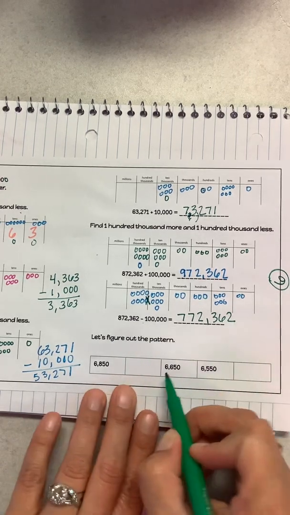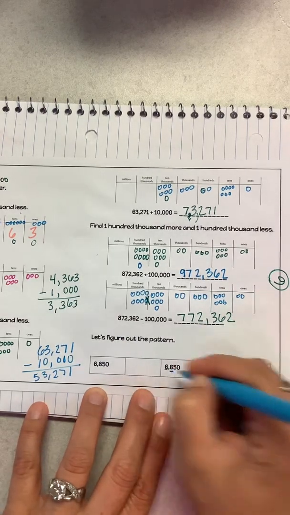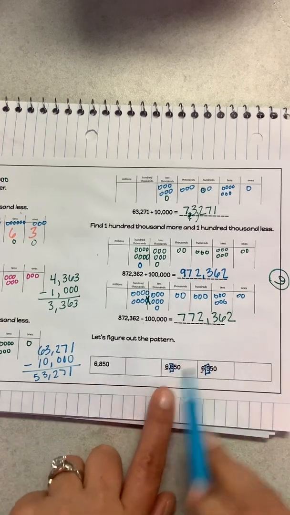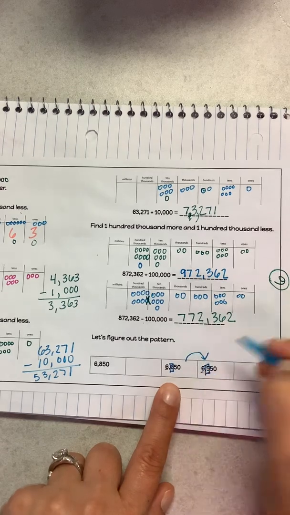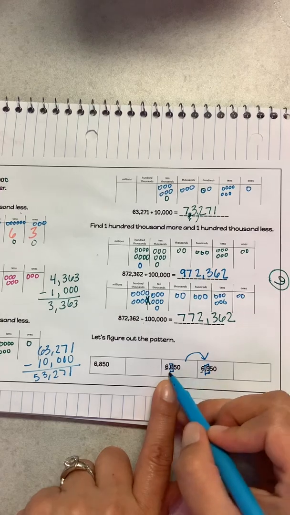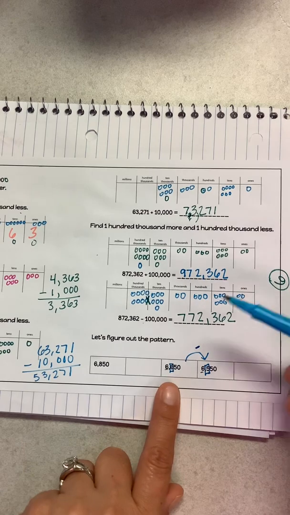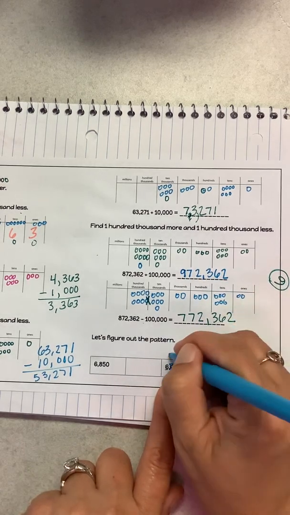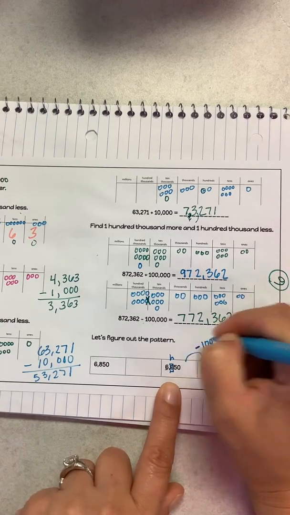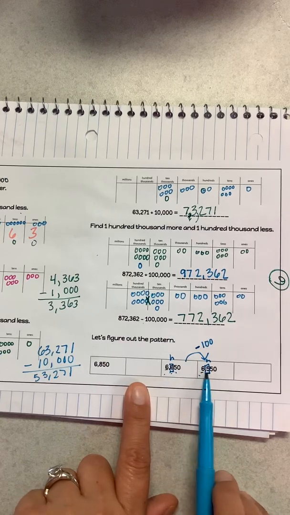So I'm going to notice that these both have 6. Oh, this one has a 6, and this one has a 5. I can focus on that. I went from 6 to the 5. Did I add or subtract? If you said subtract, you're right. I went down. But how much did I go down? This is in the hundreds place value, and this is in the hundreds. So I went down 100, from 6,650 to 6,550.